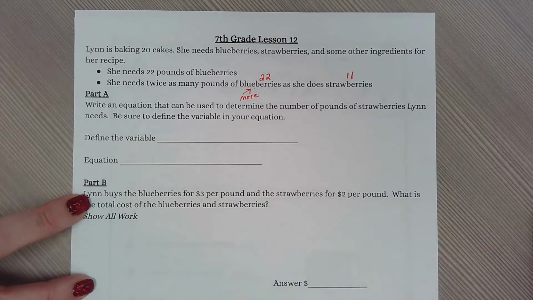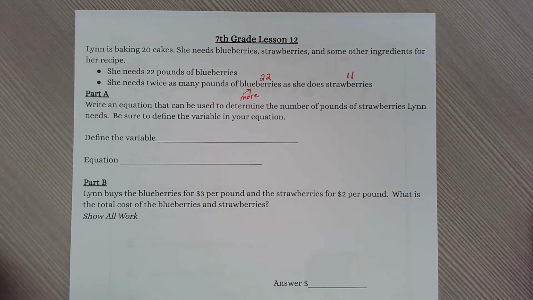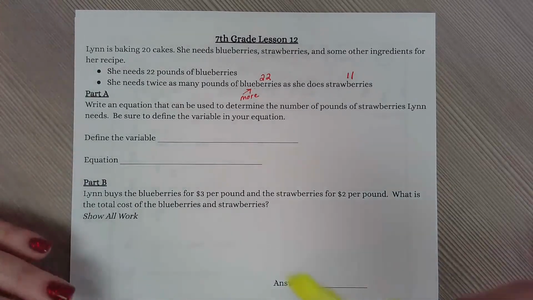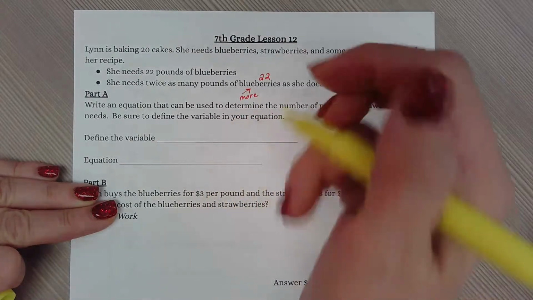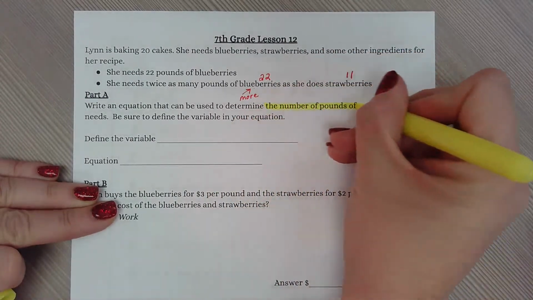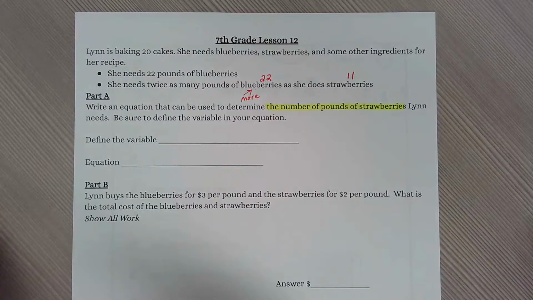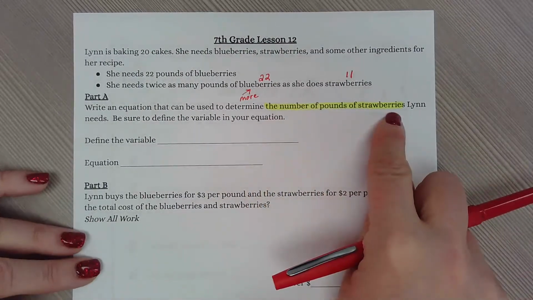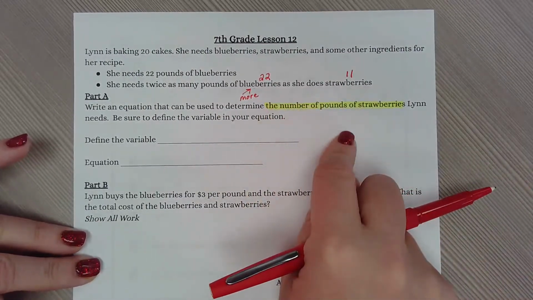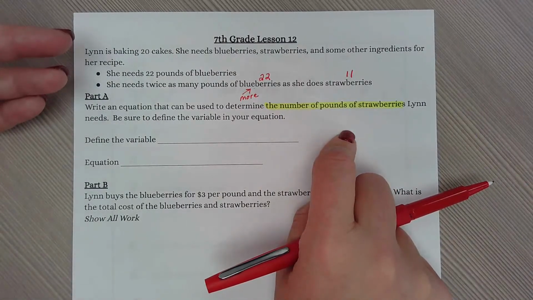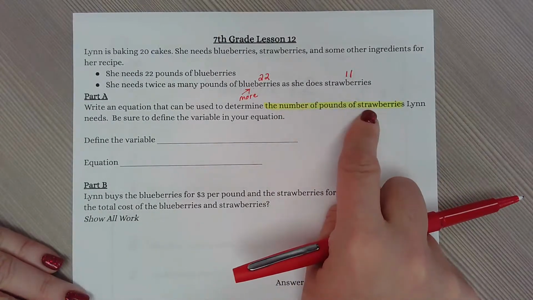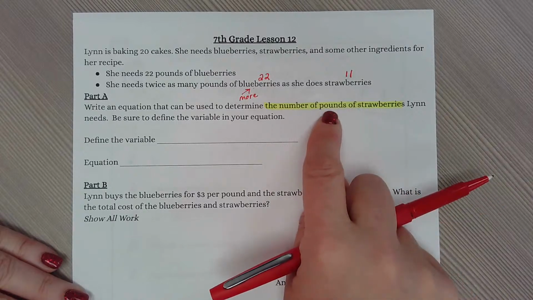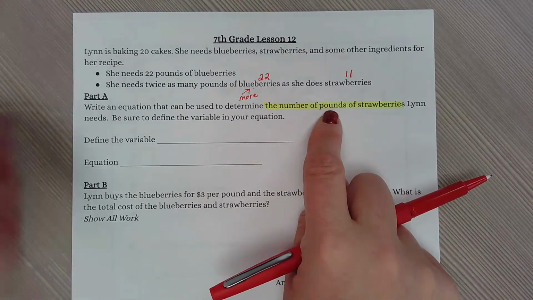So let's work on defining the variable first. When you define the variable, you are picking a variable, a letter, A through Z, and it should be lowercase. Well, what are we finding here? What do we want to know? We want to determine the number of pounds of strawberries, right? That's what we want to know. So we want to pick a letter of the alphabet that is going to represent the number of pounds of strawberries. And typically you choose a letter that kind of matches up with one of the words, like S for strawberries. But you can literally use any letter you want to in the alphabet, all right?